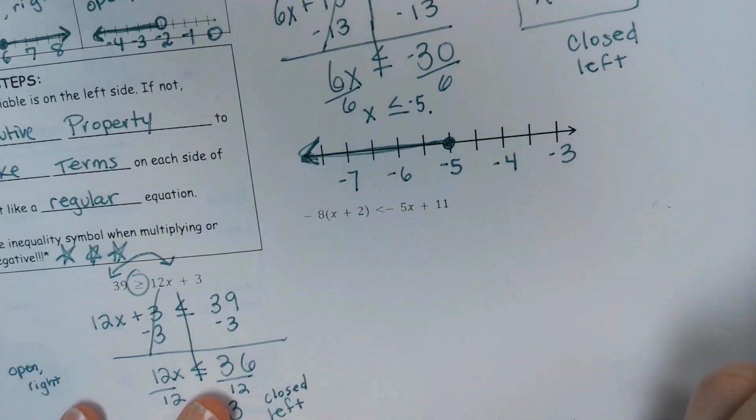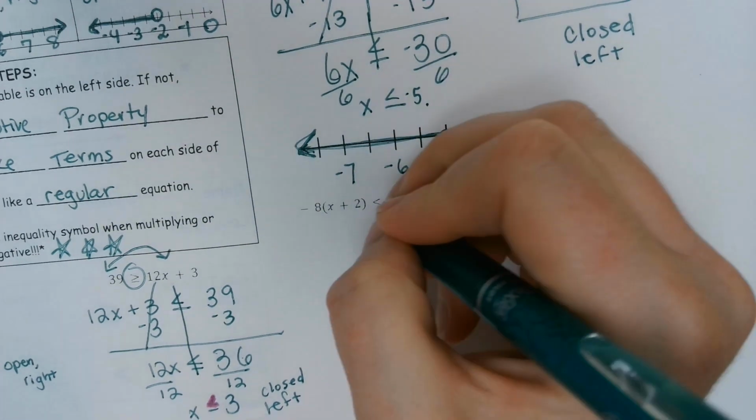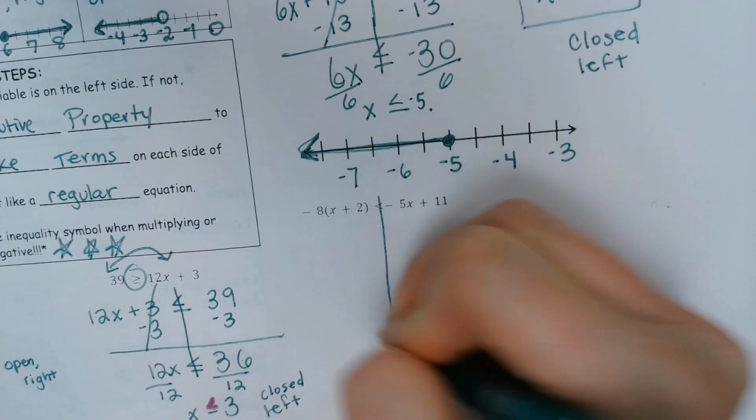Okay, the next one. Let's look at it. Step 1, check to make sure the variable's on the left side. If not, flip-flop. Variables on both sides, so we're not going to flip-flop. We're going to go on to the second step. So only if the variable is only on the wrong side, but it's on both, so we're going to leave it. Draw your line down the inequality symbol.